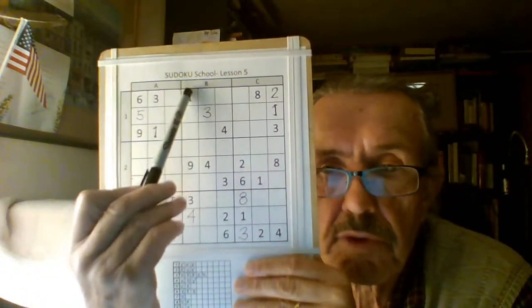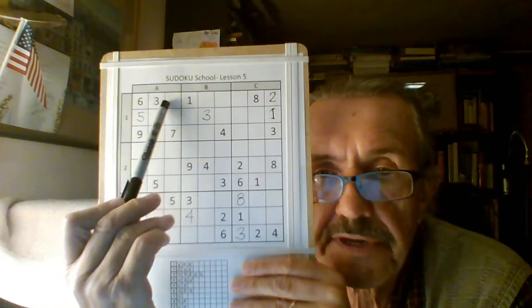Square A1 is over there, and location 3 is over there.